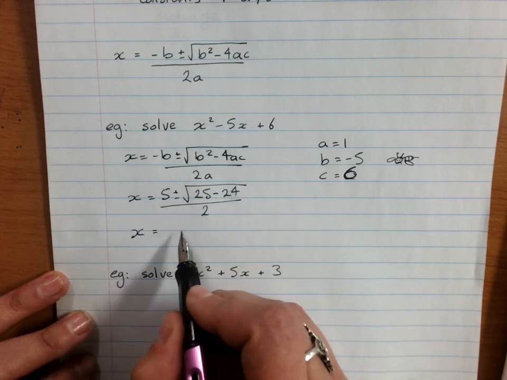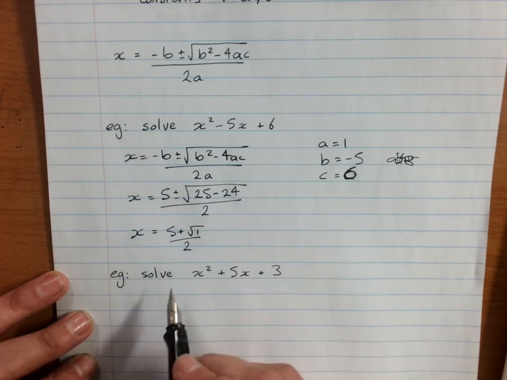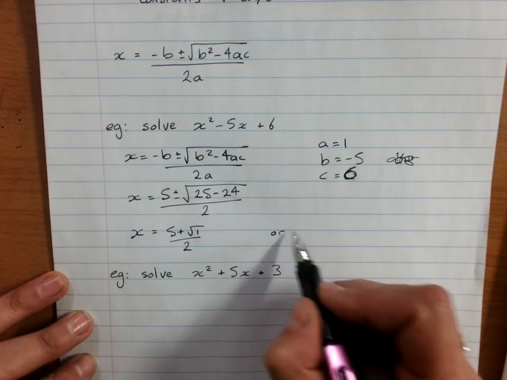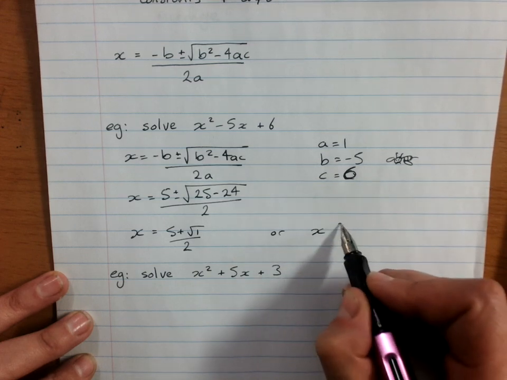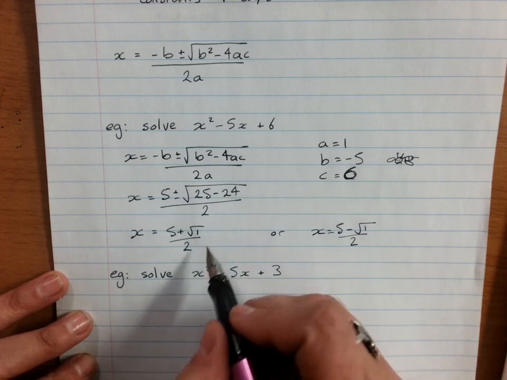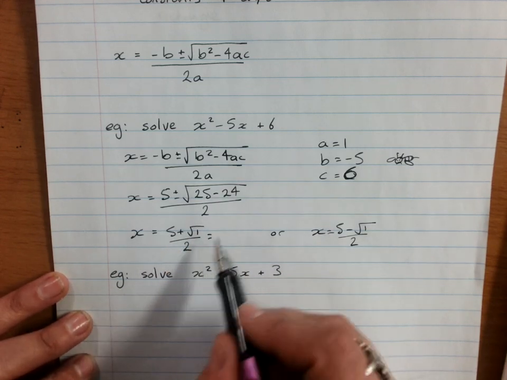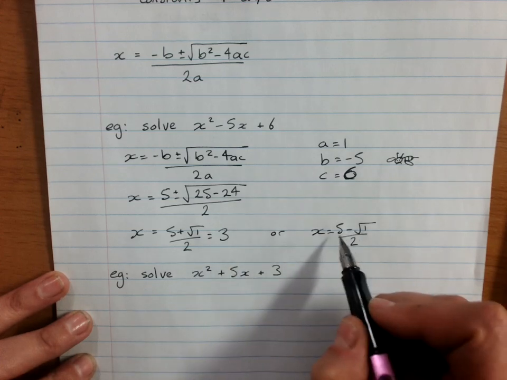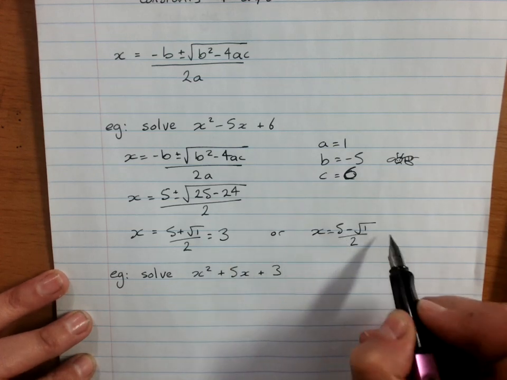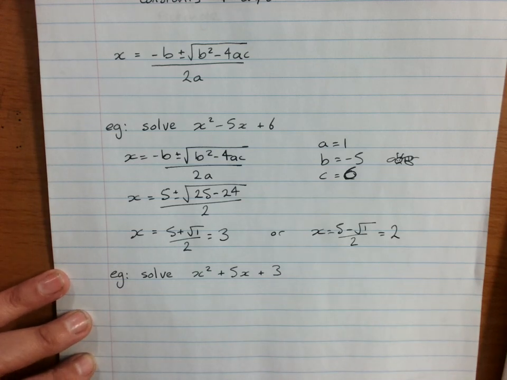Or x is 5 minus the square root of 1 over 2. Now we can evaluate this. That's 5 plus 1, 6, divided by 2 is 3. Or 5 minus 1 is 4, divided by 2 is 2. So my two possible solutions are there.